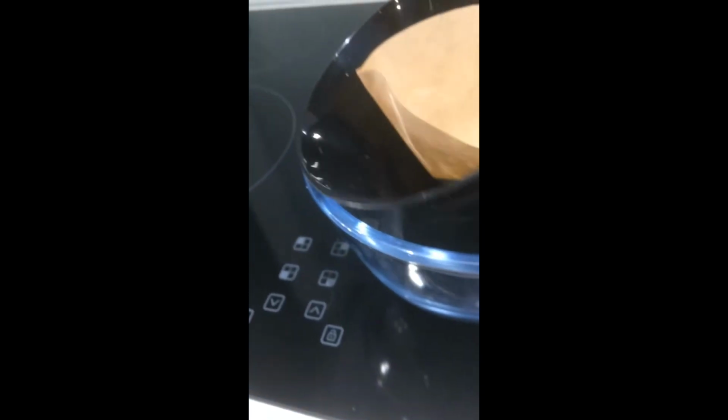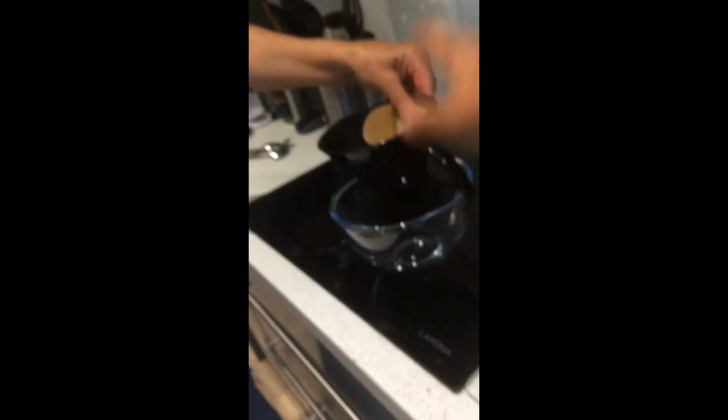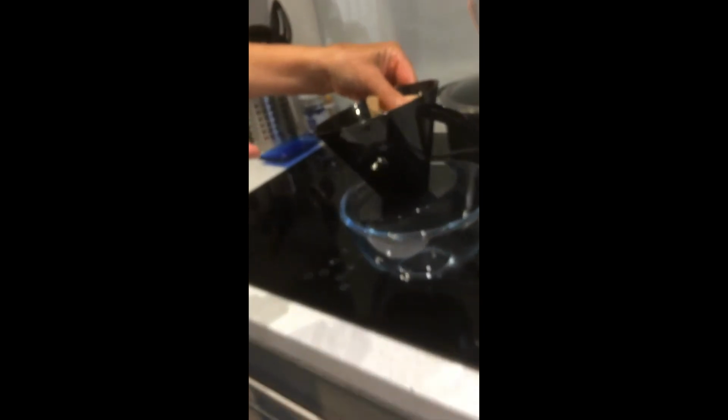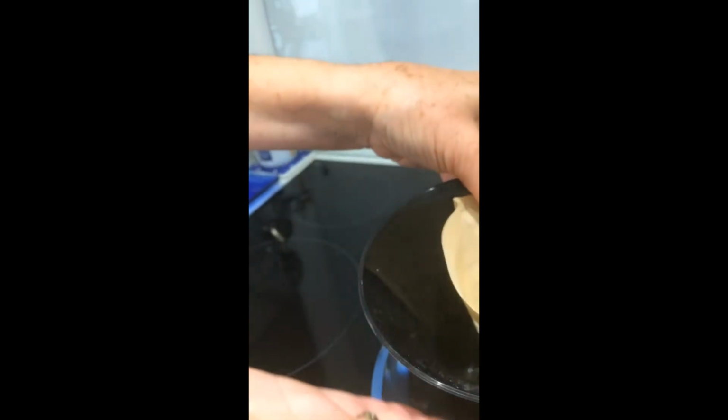So put the, can I have an assistant please? Hold that. Right, just hold that there please, Auntie Jean. So now I'm going to pour this into the filter paper. Oops. And Auntie Jean didn't hold it steady. Can we start that one again? Let's start that again.